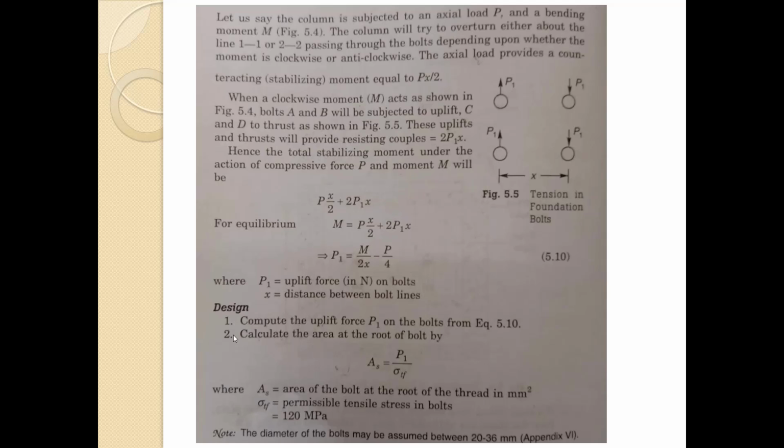Now first, what is the design procedure? First we compute the uplift force P1 on the bolts using this equation. Then we calculate the area of the root of the bolt: As equals P1 divided by sigma Tf, where As is the area of the bolt at the root of the thread in mm square, and sigma Tf is the permissible tensile stress in the bolt, which is 120 MPa.